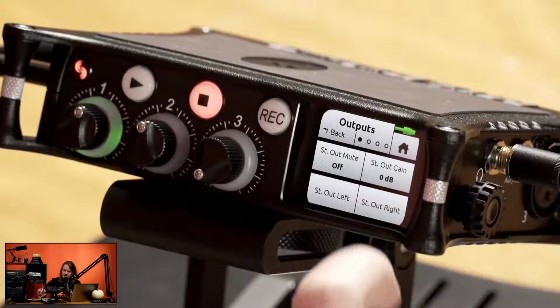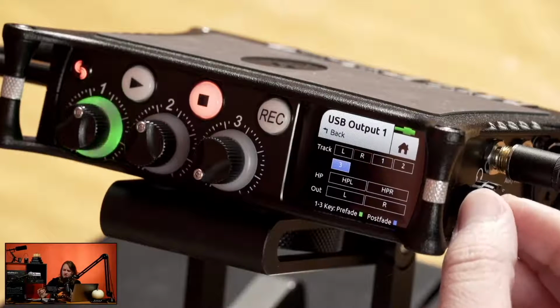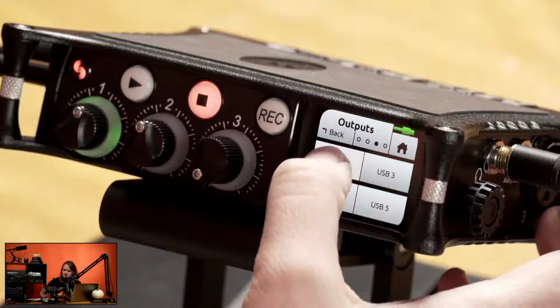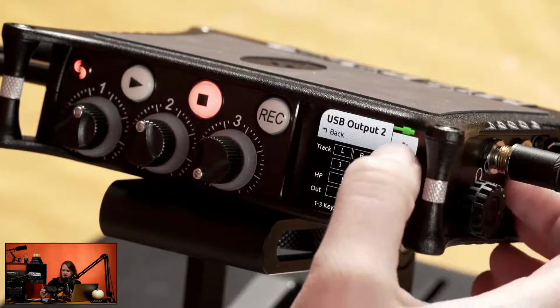Easy money. Just go into the menu, click menu, outputs. Let's go to USB 1. Oh, we're actually on track 1 now. Switch this over. I'm going to do the same thing on USB output 2. Switch this over to track 1 just so I have the same thing.